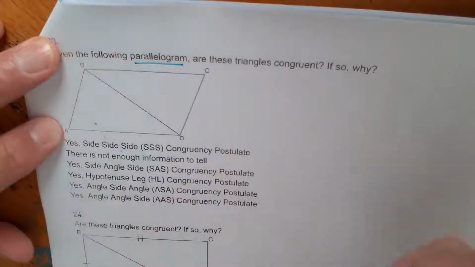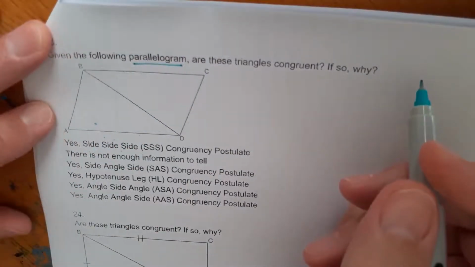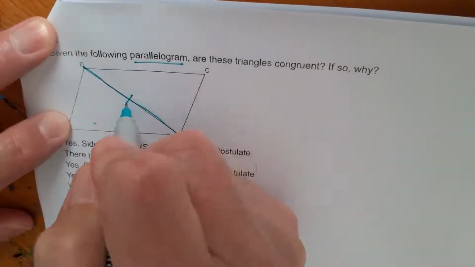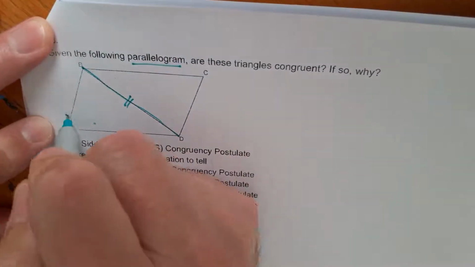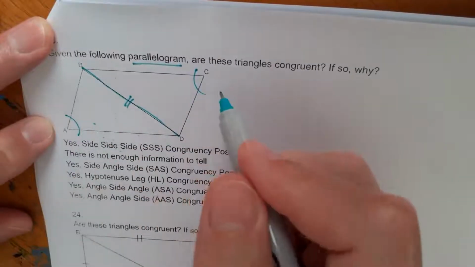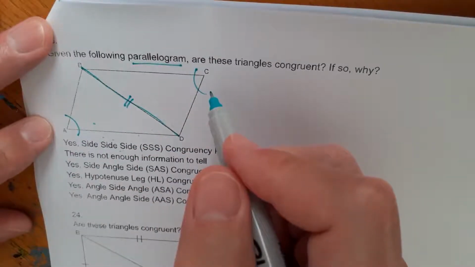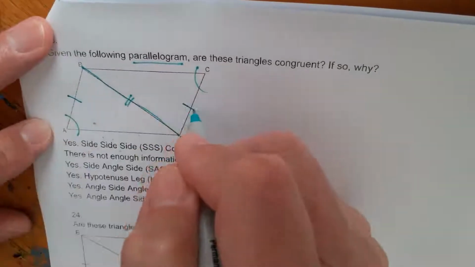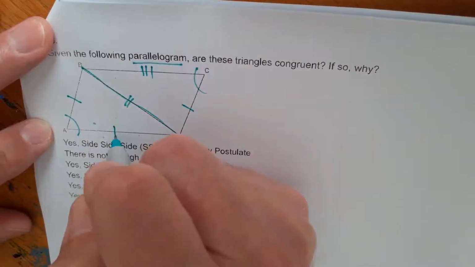Given the following parallelogram, are these triangles congruent? If so, why or why not? Well, they share this side. This side's the same. These angles, opposite angles, are equal in a parallelogram, right? Also in a parallelogram, this side's equal to this one, this side's equal to this one.